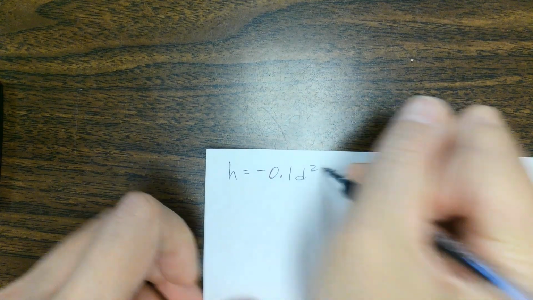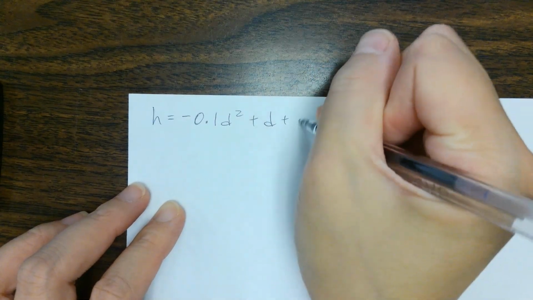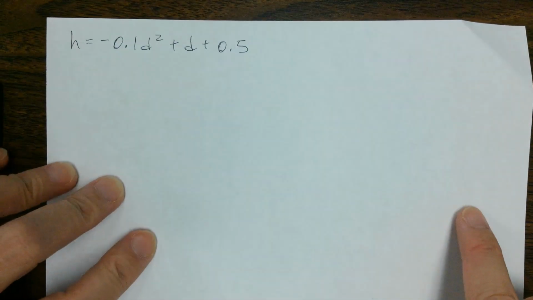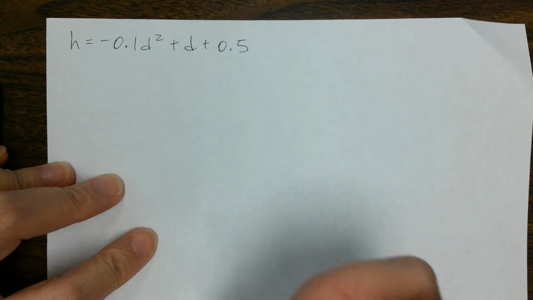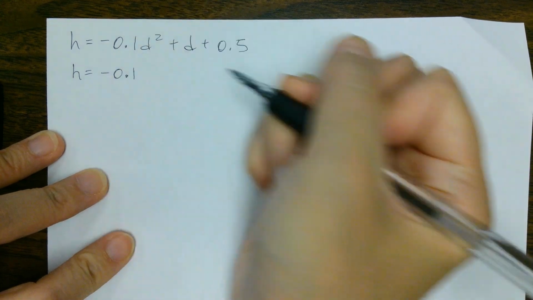H equals negative 0.1 d squared plus d plus 0.5. Okay, yeah. All right, so for the sake of the review, let's do complete the square to figure out where my vertex is. So first step, factor out that coefficient.